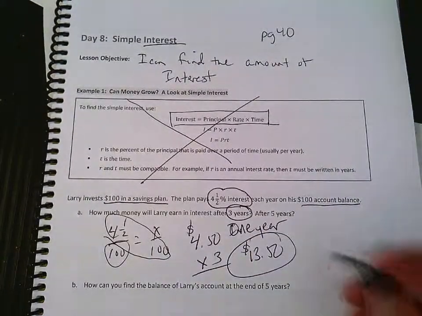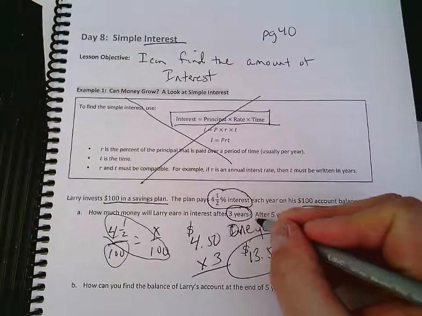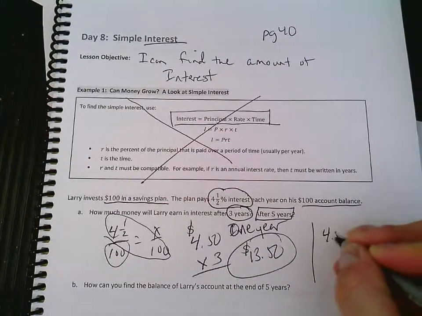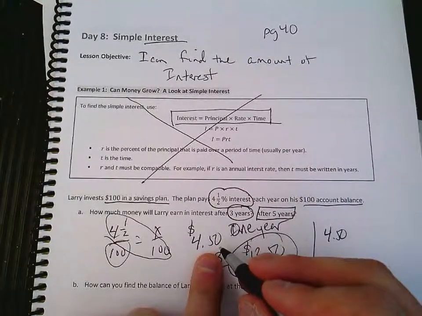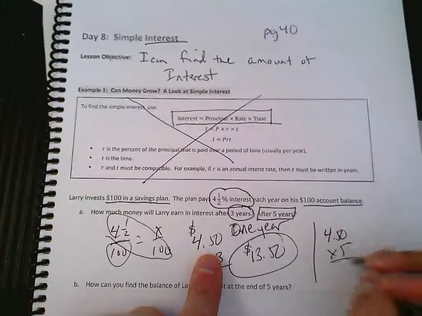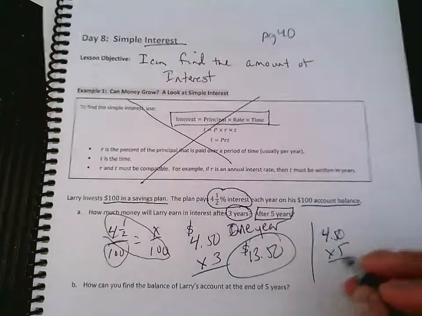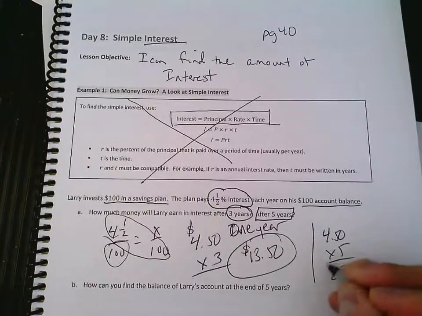That's after 3 years. Now for 5 years, you just take that 4.50, what we already got, and multiply it times 5 years. And we get $22.50.